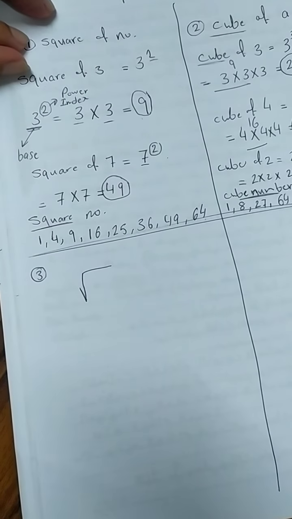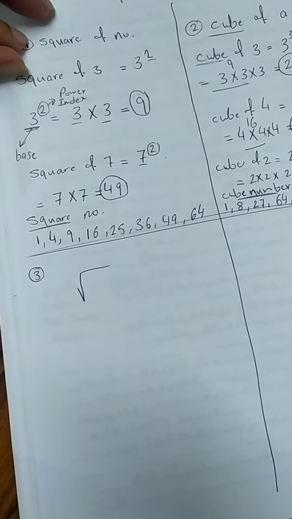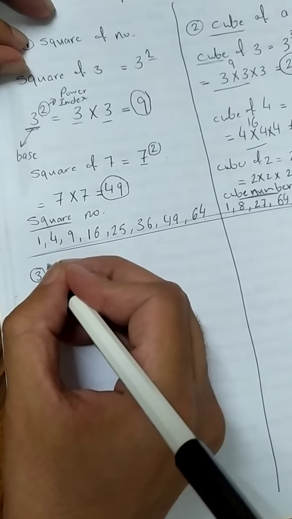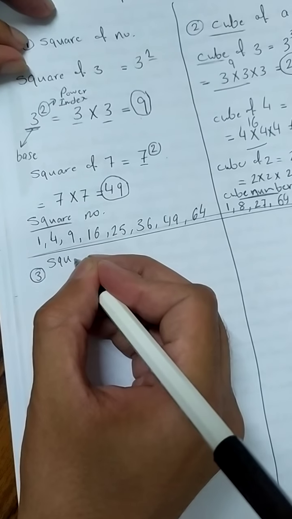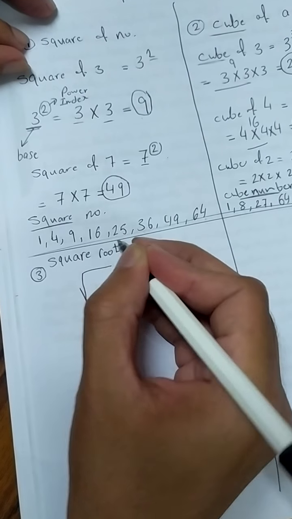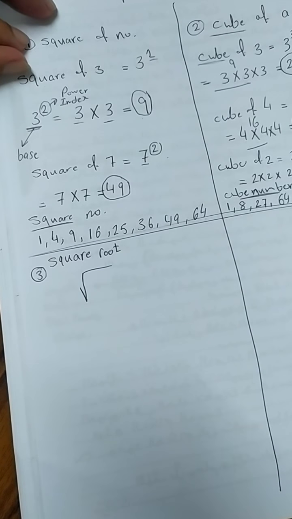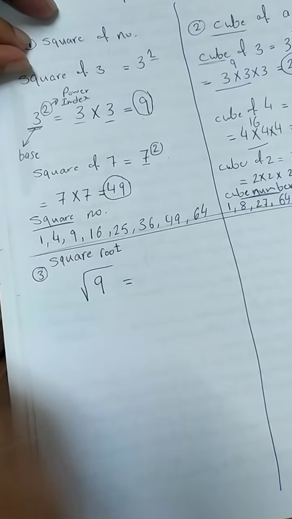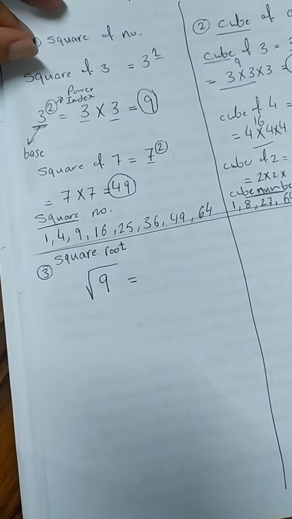This sign like this one is called square root. So in this part we're going to talk about something called square root, and how to get the square root of a number. I can ask you to get the square root of 9, for example. How to get the square root of 9?